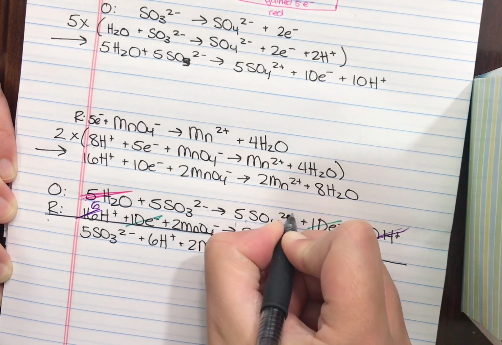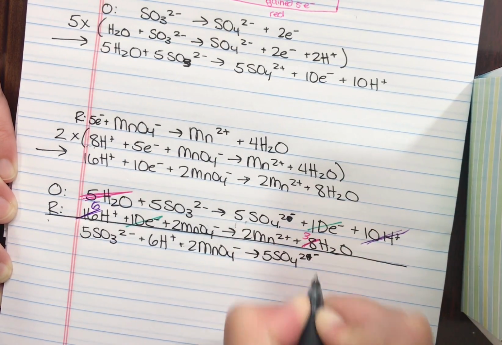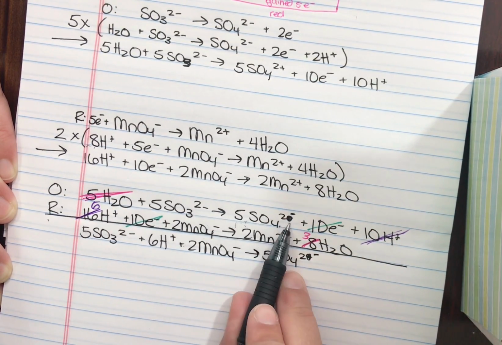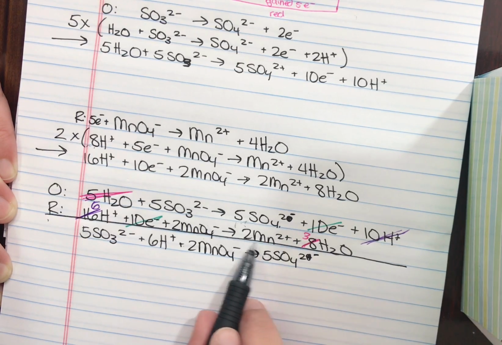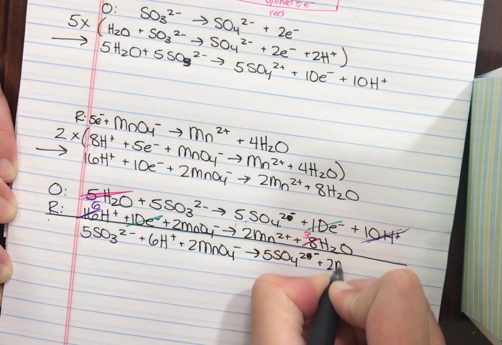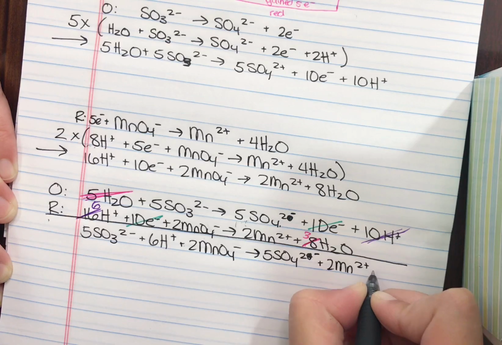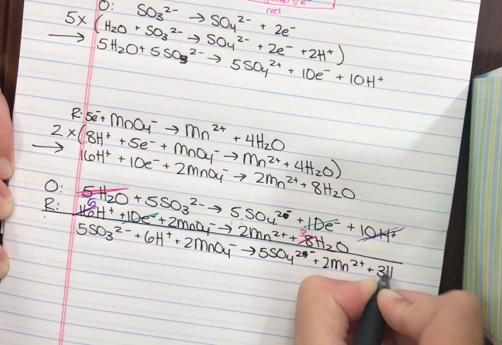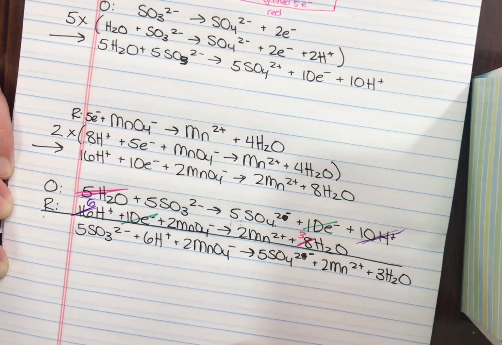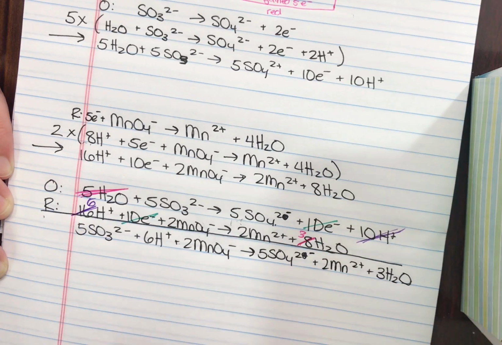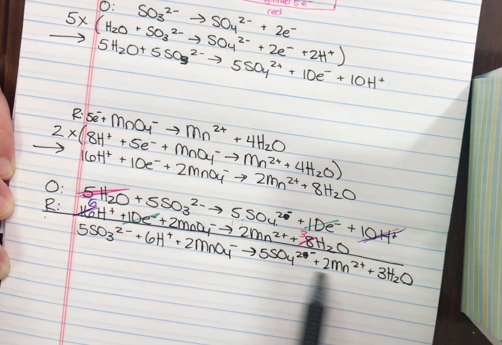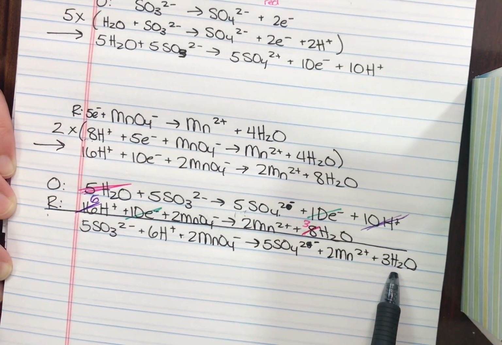Yeah, 2 minus. Sorry, that doesn't make a big difference though. Okay, I have 5SO4 2 minus. Keep going. I have 2Mn2 plus, and I have 3 waters. So this should be my answer.